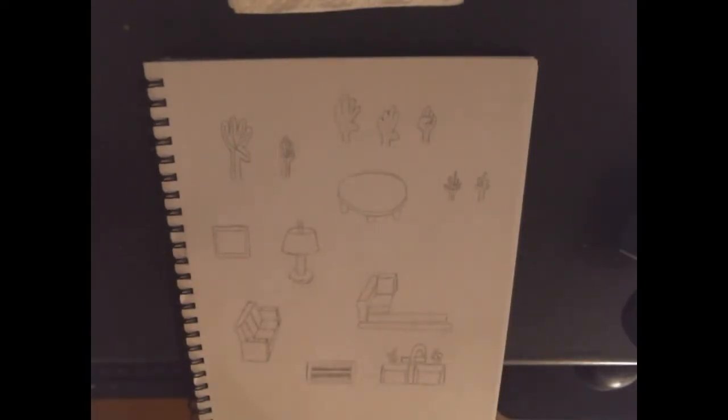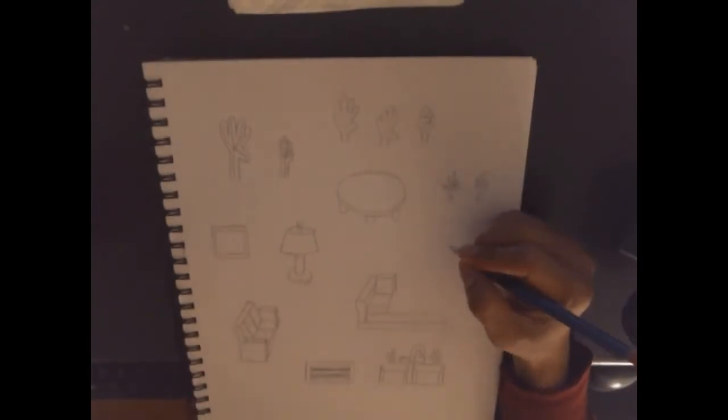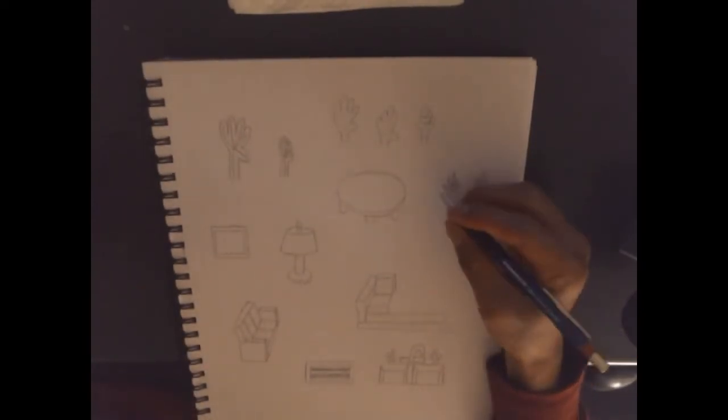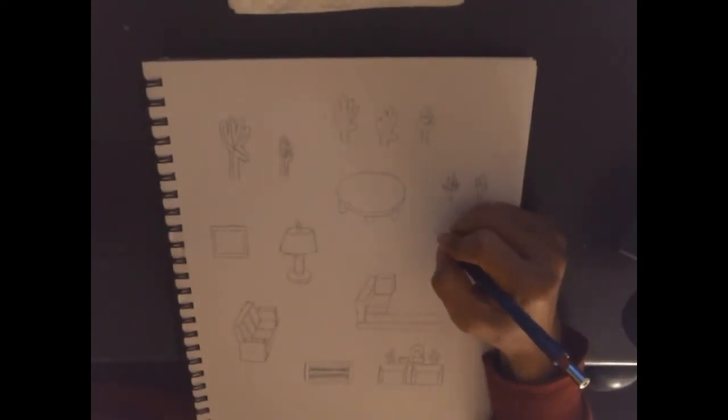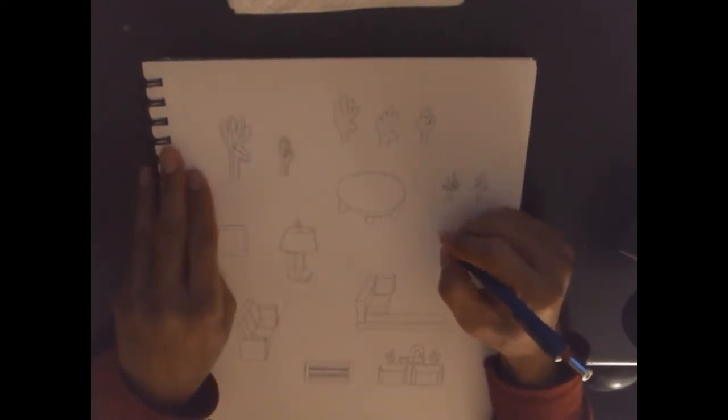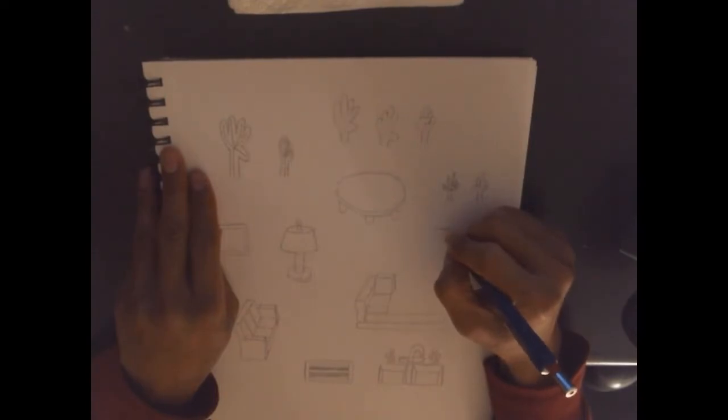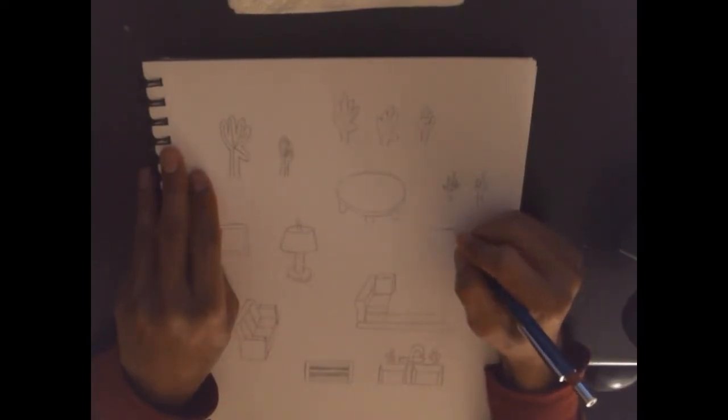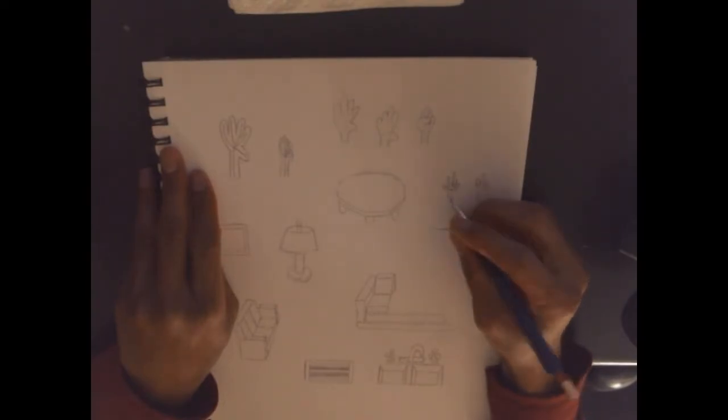Okay, let's try another pose. Let's try the hand pose. If I had to think, maybe a thumbs up would do the trick. So, draw the arm from this side. Got a thumb right here. And now with the four fingers.